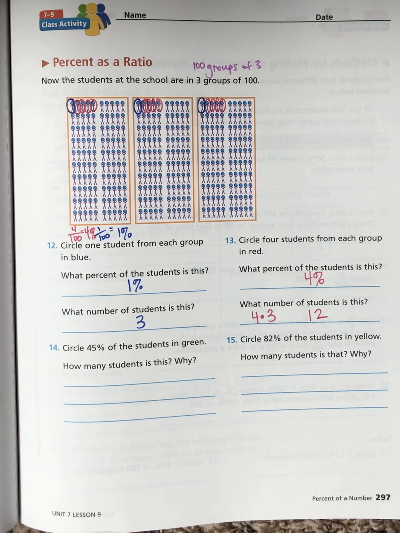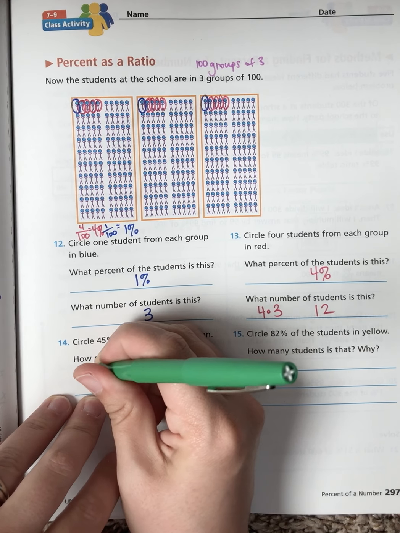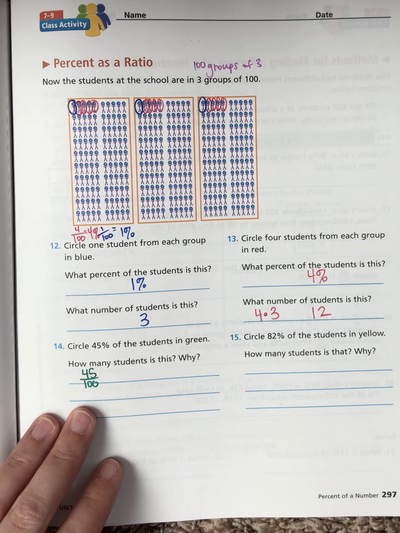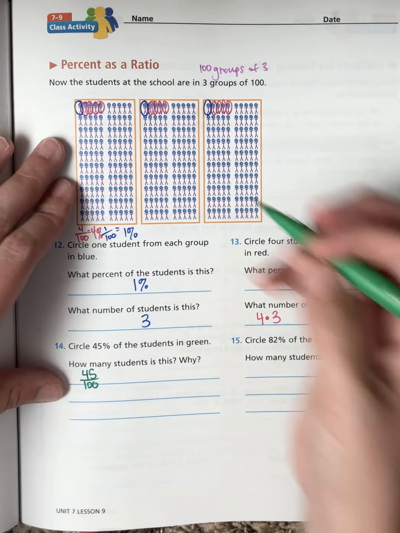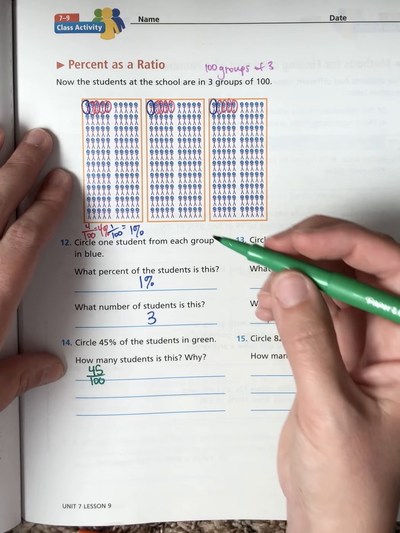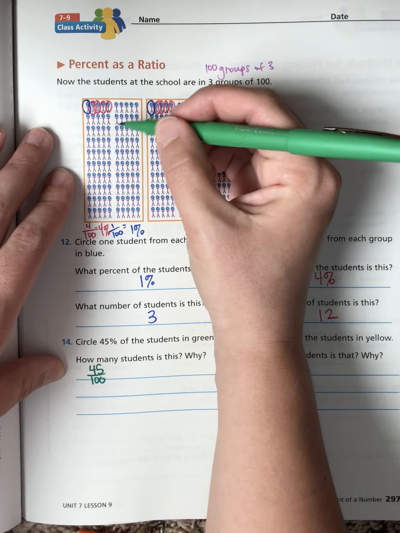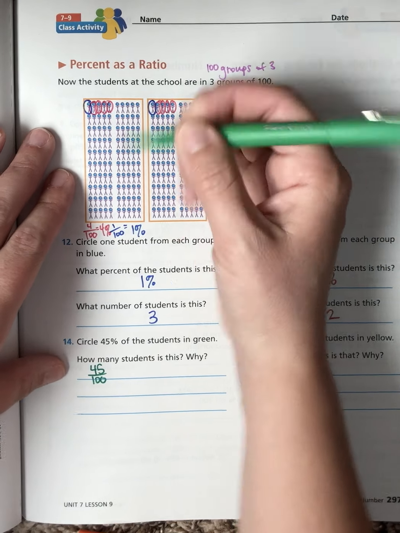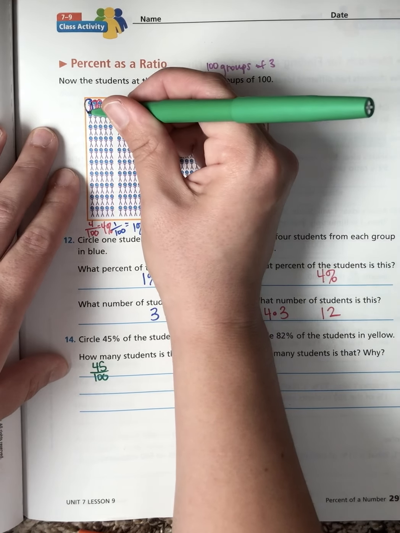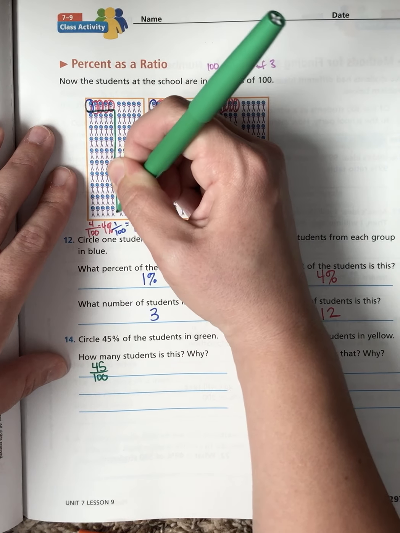All right, so number 14 says circle 45% of the students in green. So 45% of the students means I get to circle 45 out of 100 students each time. So I'm going to do 45. If this whole thing is 100, it looks like they have this split into 2 groups. So this one must be 50, and I know that I already used 5, so 50 minus 5 is 45. That means the rest of this must be 45. So I'm just going to circle this right here.